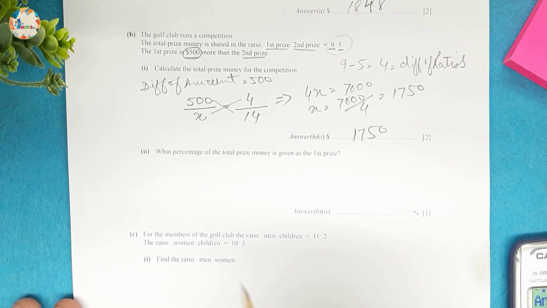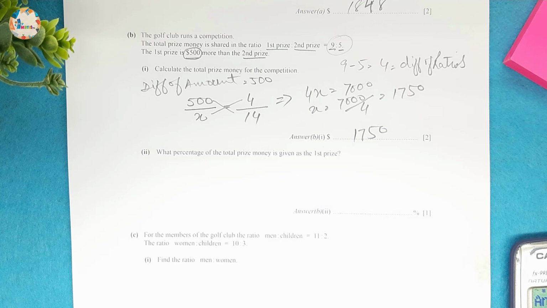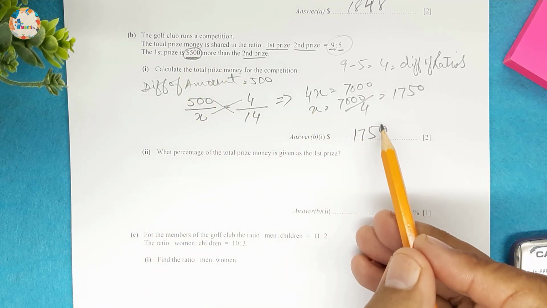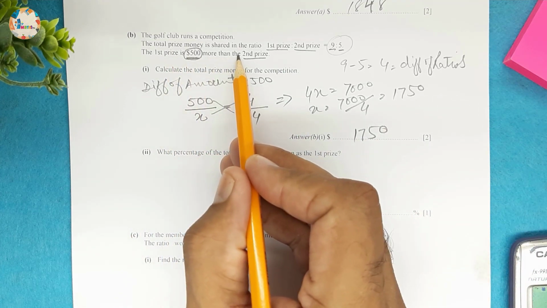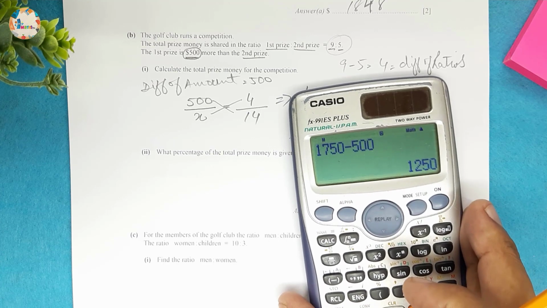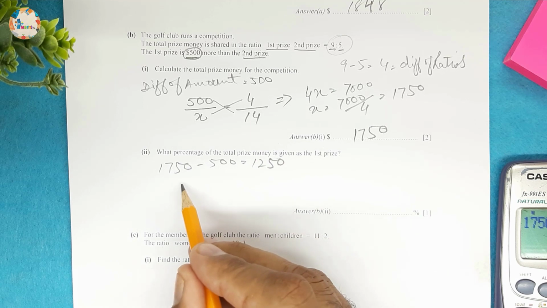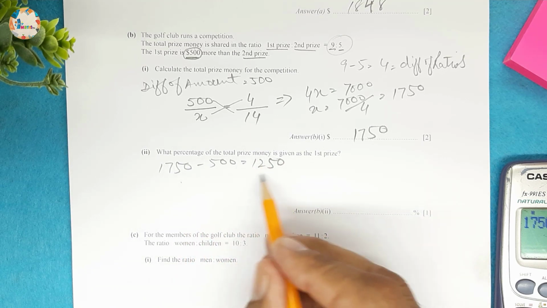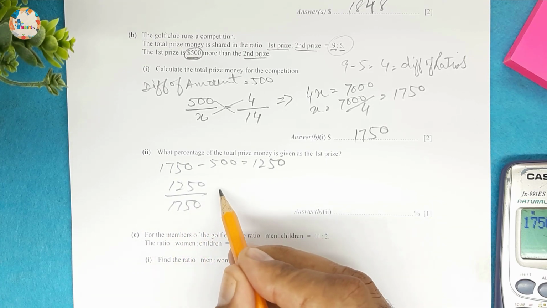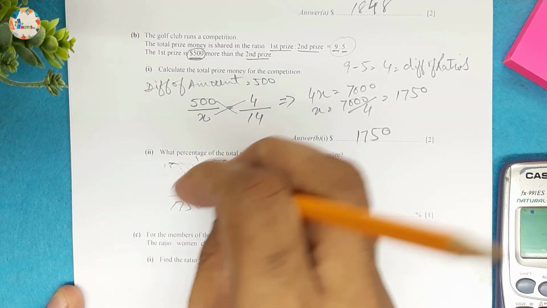And then the second part: what percentage of the total prize money is given as the first prize? So 1750 is the total amount given, but the second prize is 500 less. First prize is 500 more than this one. So 1750 minus 500 will be equal to $1250, and $1250 is the first prize. So it will be 1250 divided by 1750 and multiplied by 100. But this will not be the exact calculation.